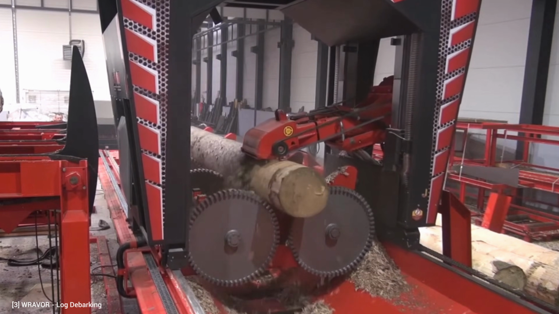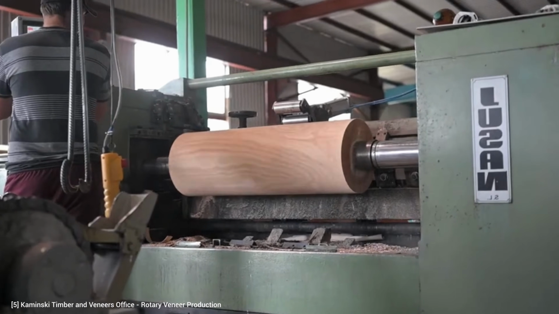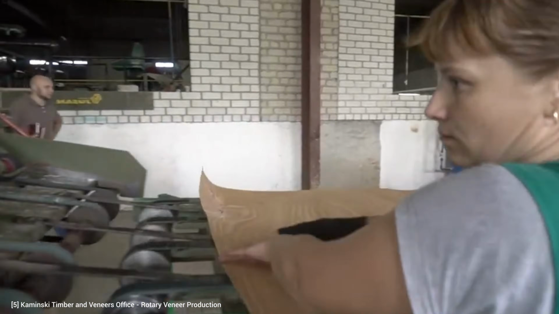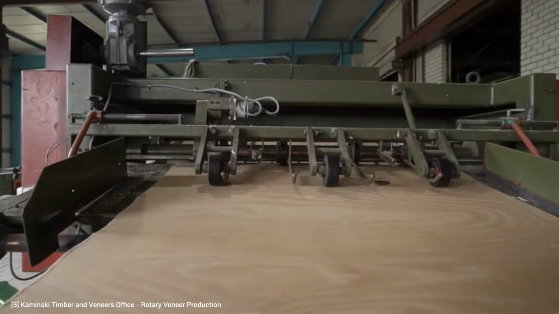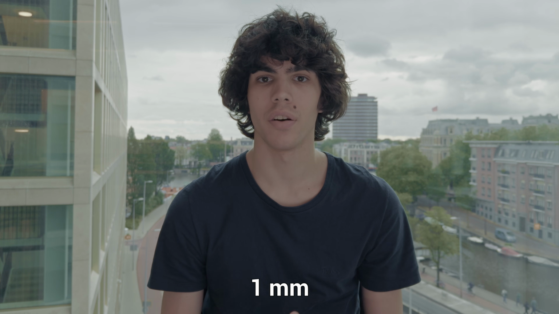First of all, the logs from fast-growing wood species are debarked and then conditioned in hot water for 24 hours. The logs are then rotary peeled into wood veneers. The veneers are clipped, shredded or flaked into wood veneers or flakes. In cases where the wood veneers have been clipped into long wood strands, the strands often have a length to thickness ratio of around 150. The strands are typically 1 mm thick.